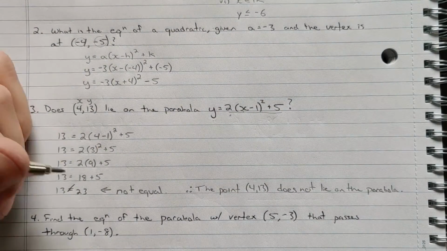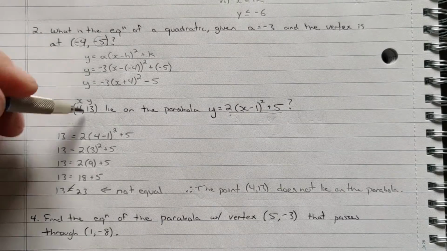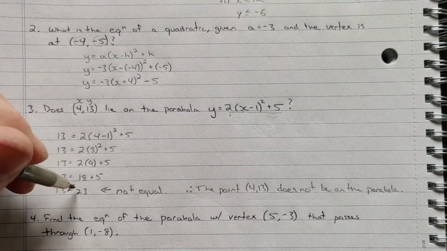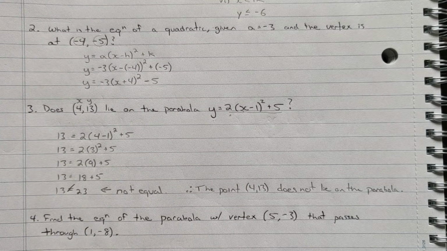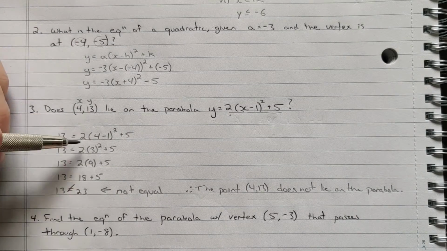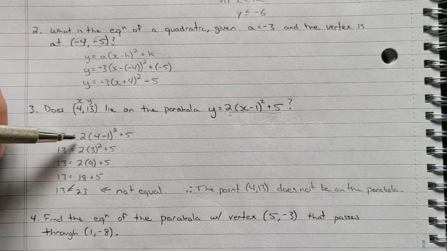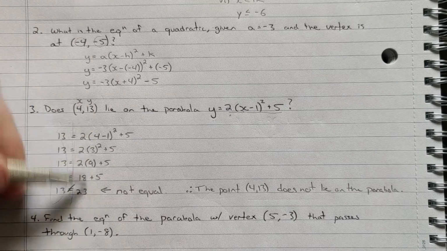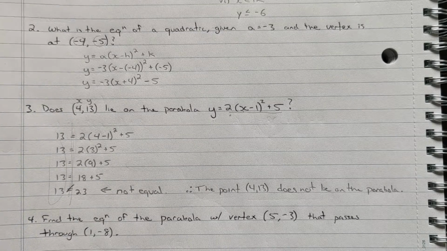Okay, so if these numbers end up being equal, then that means that's a point on the parabola. Because they don't equal each other on either side, that means that it is not on the parabola. So we're not solving this, we're not rearranging. All we're doing is breaking this in half, putting our y value here, and when we sub in our x value, it should become the same thing.